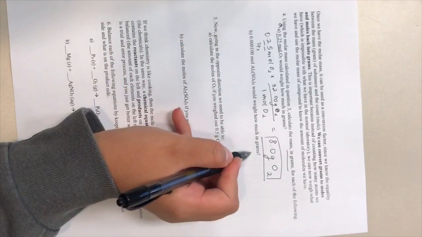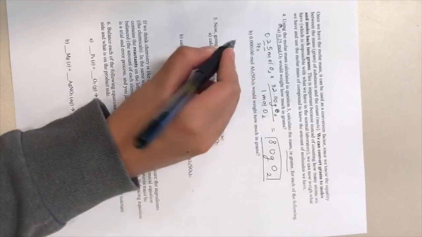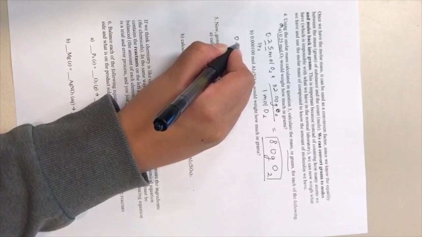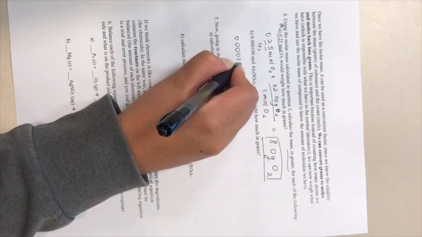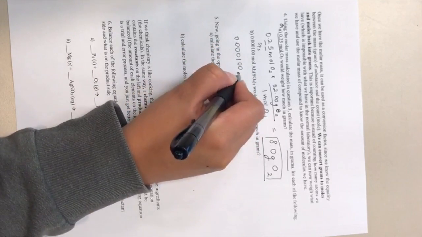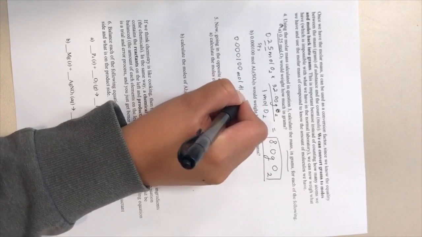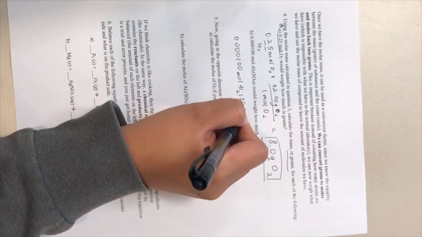Letter B. 0.000100 moles of Al2(SO4)3 would weigh how much in grams?